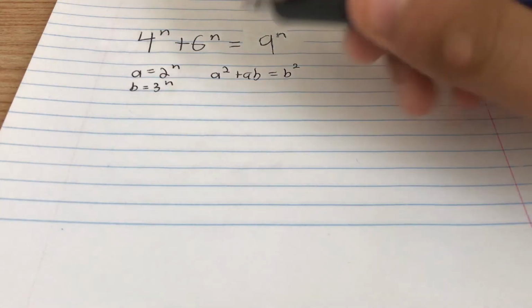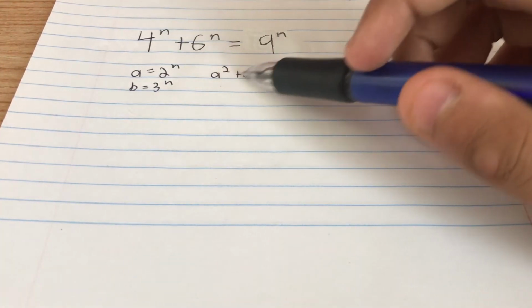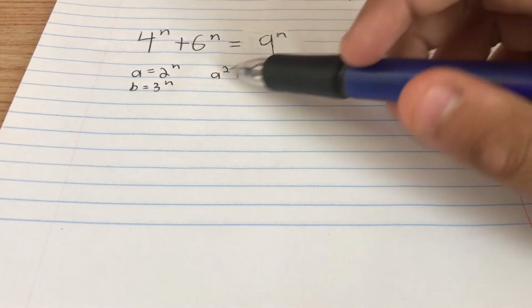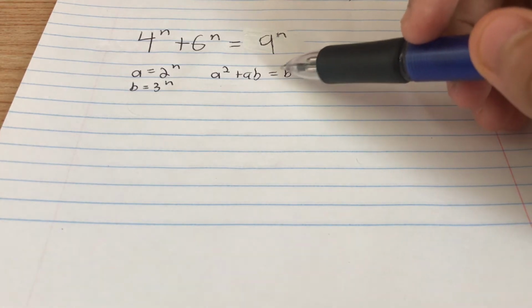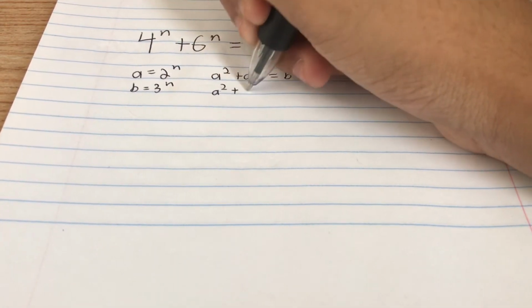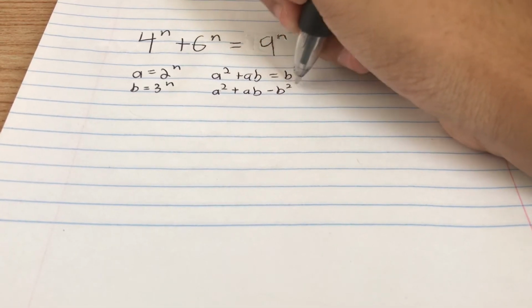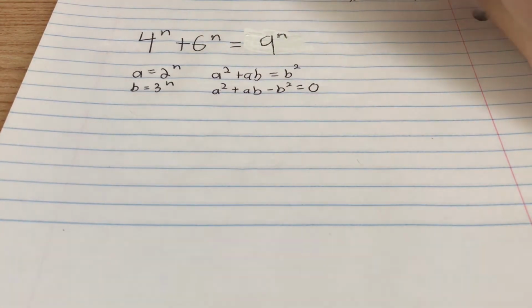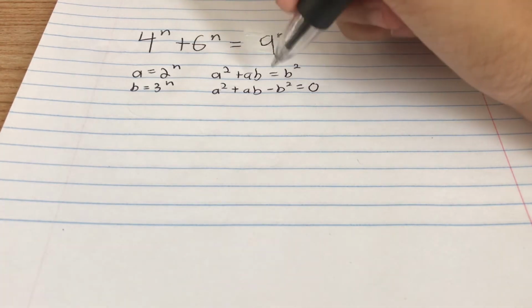Let's take a as the variable here. So a is a variable, and let's pretend b is a constant. So let's bring everything to one side. We have a squared plus ab minus b squared equals 0. Well, this is kind of like a quadratic equation, right?